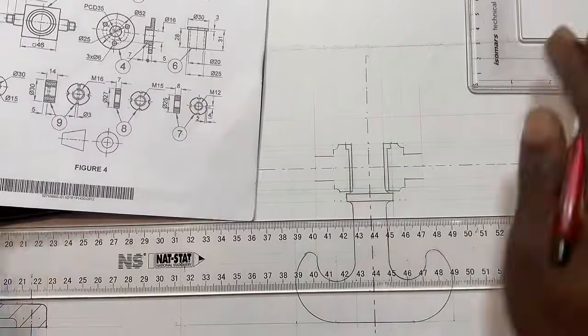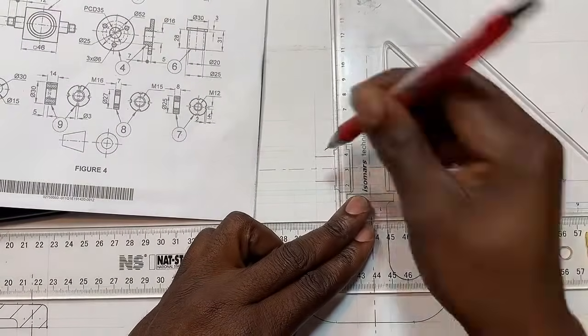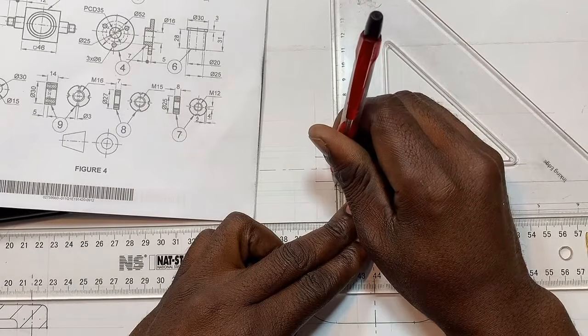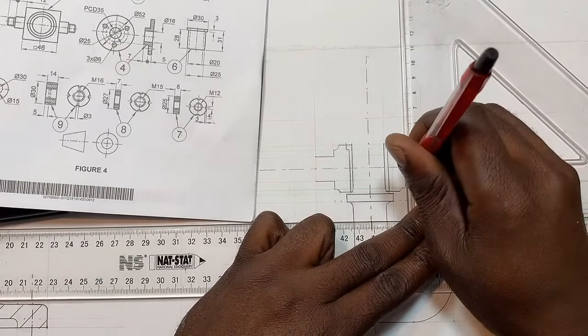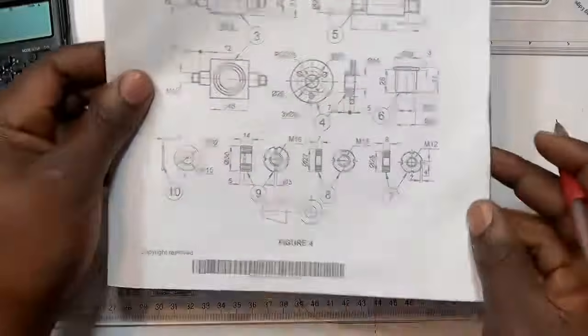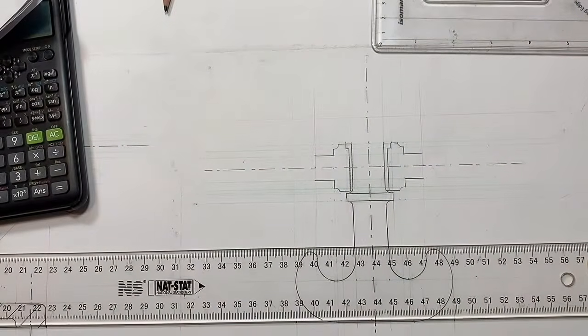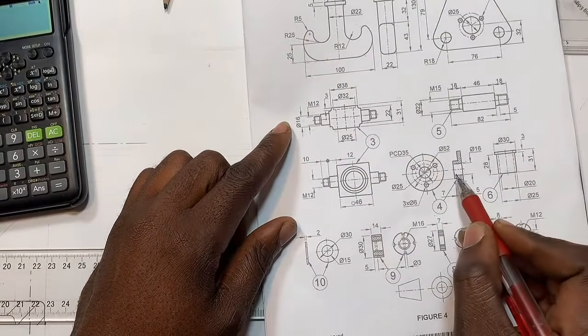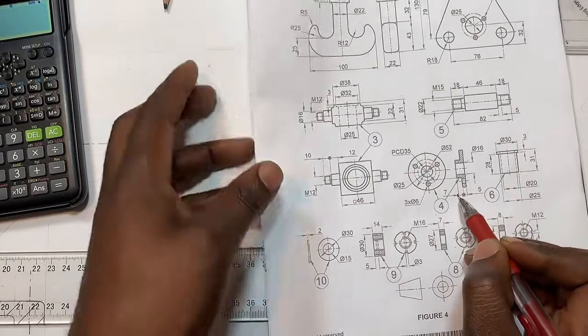Let me close right there. So this is the thickness. After this thickness, what is going to happen now? We are going to draw this one, 12 mm, which I already have.